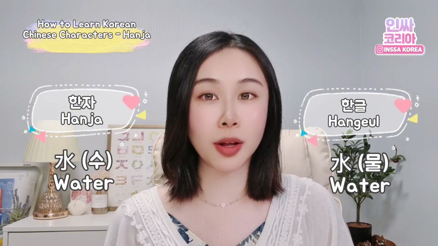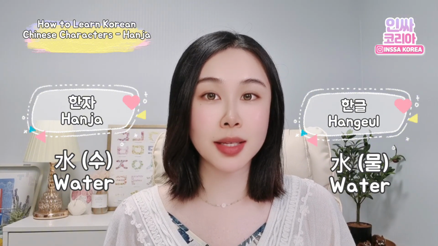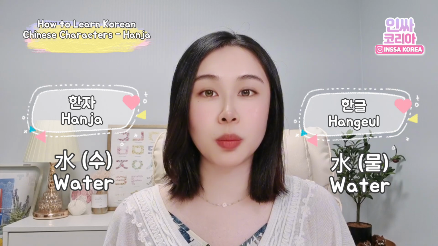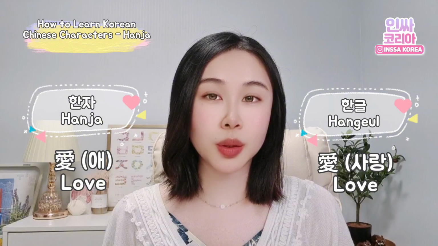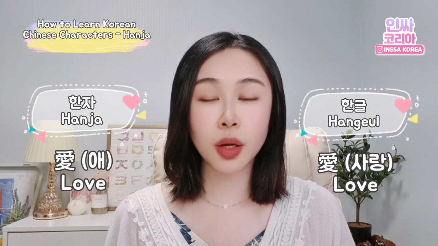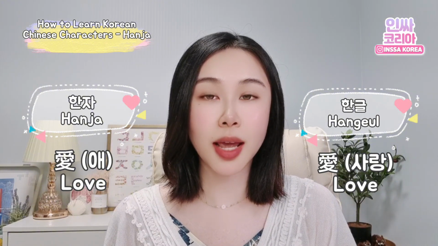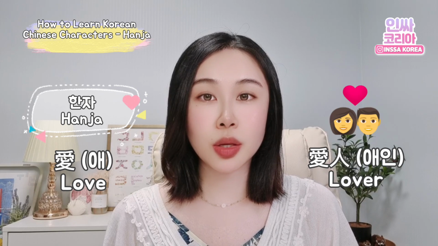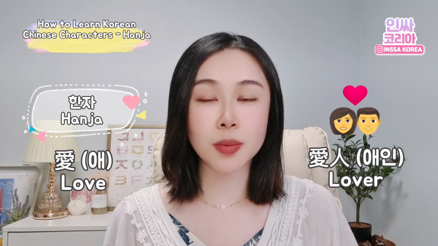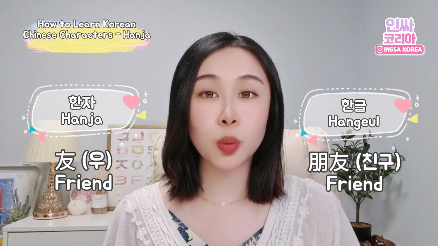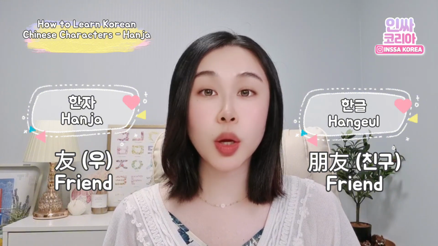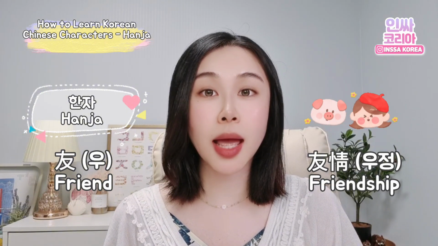And for water, 수 is the Hanja, and we have 물 in Korean. Other examples include 사랑, love, where the Hanja word is 애. So you can use 애인, which means lovers. And 친구, friend, we have 우. 우 also means 친구 in Hanja.